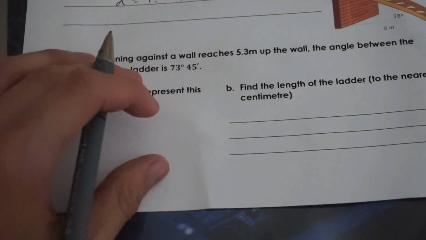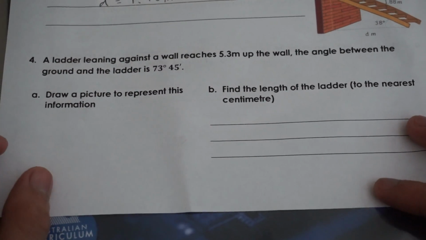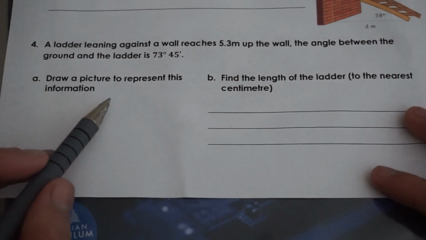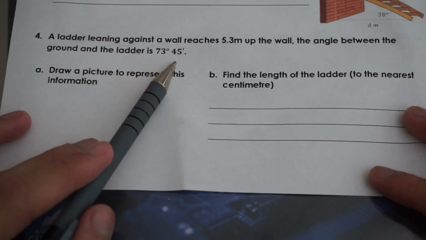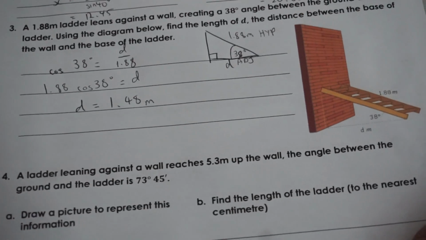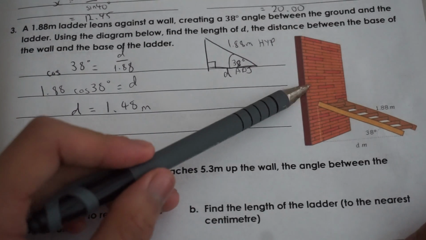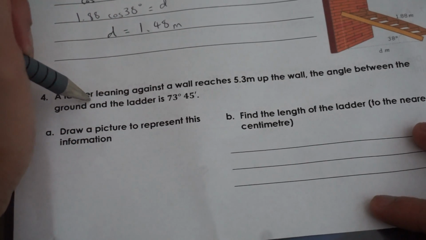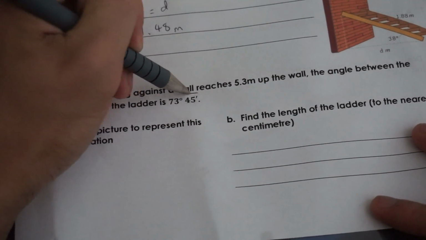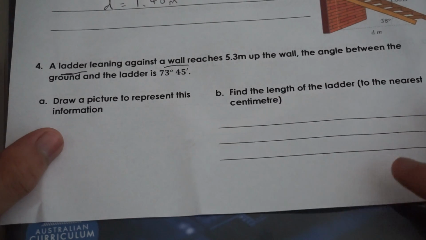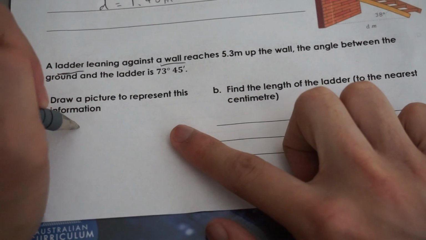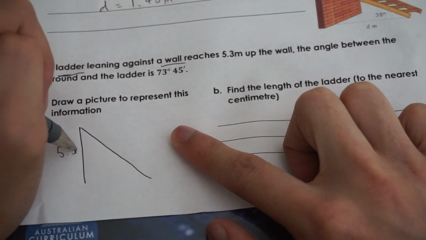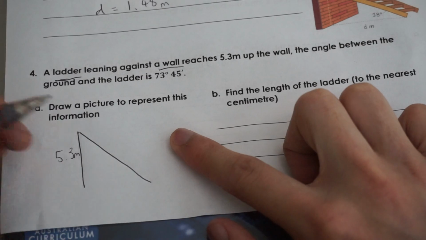Okay. Last one. A ladder is leaning against the wall, reaches 5.3 meters up the wall. The angle between the ground and the ladder is 73 degrees and 45 minutes. Now, the question itself is very similar to this one, but they haven't given us a diagram this time. They actually want us to draw it. So let's look at what's involved. We've got a ladder, and we've got a wall. And we know that the ladder reaches 5.3 meters up the wall.